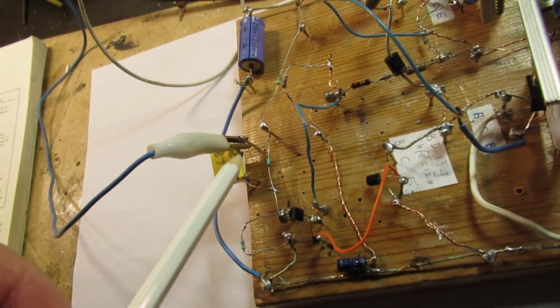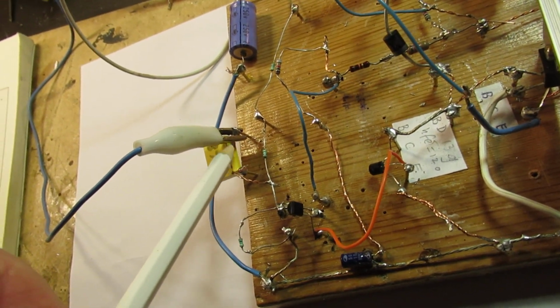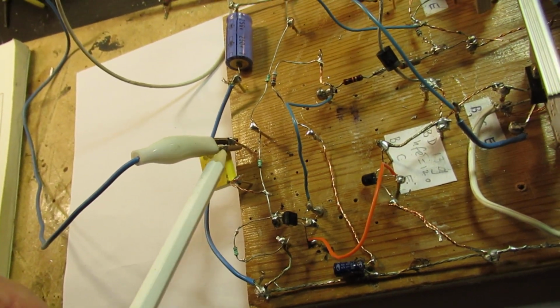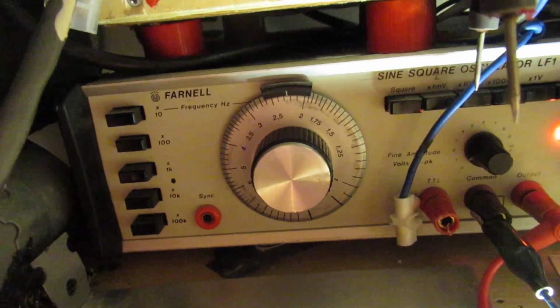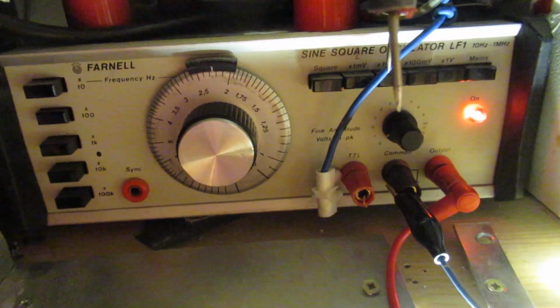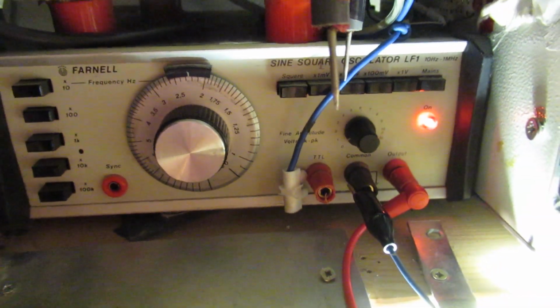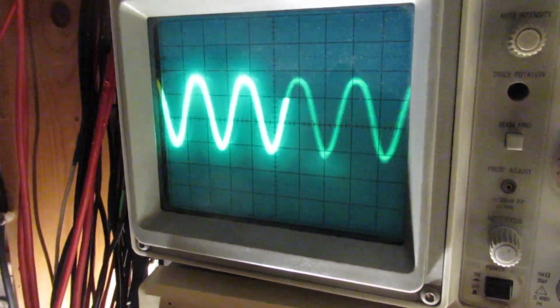So for instance, when you disconnect the signal generator, it's here now, and we are in the 300 Hertz range, and on the scope we see this at the output of the amplifier.